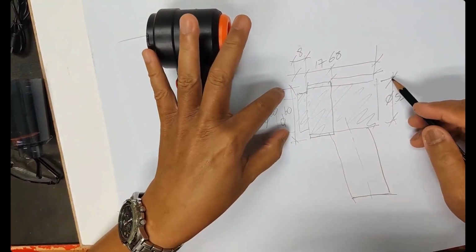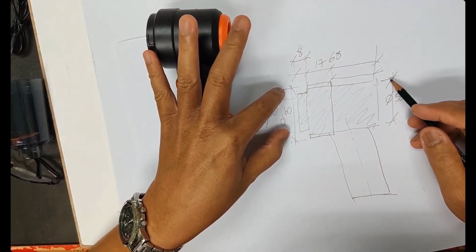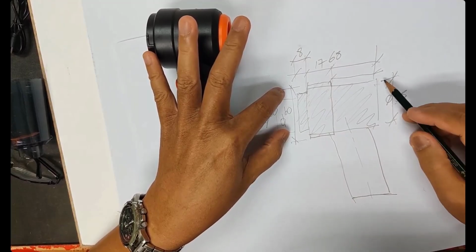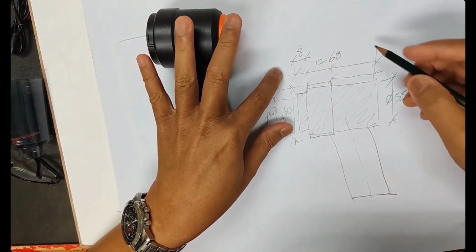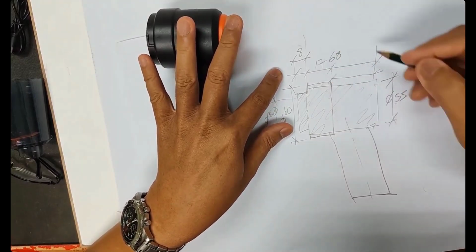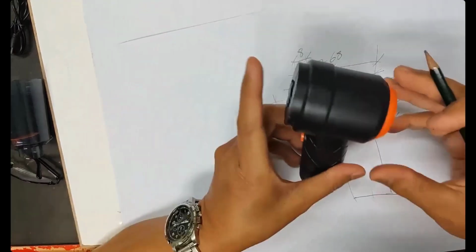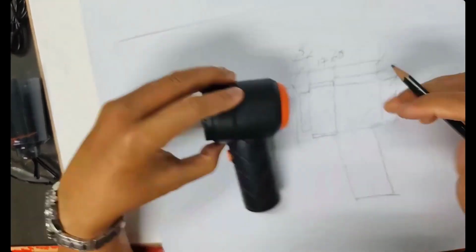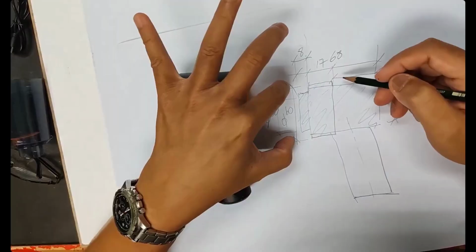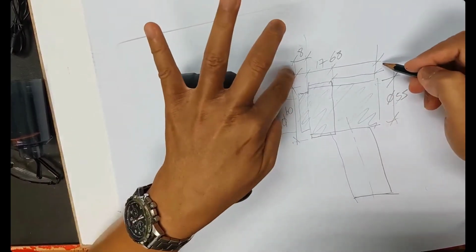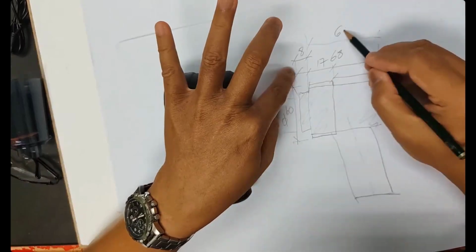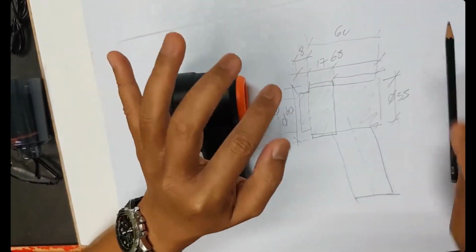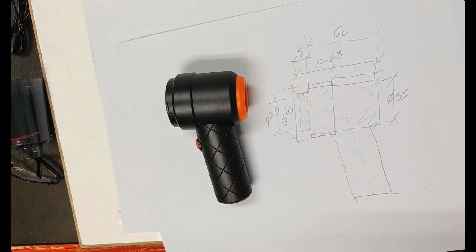Okay, so 55 here, and the bigger one has a diameter of 60. The total length is 68, and maybe the balance here is 60. So I will do 55 extrude 60. Let me show you in SolidWorks again.